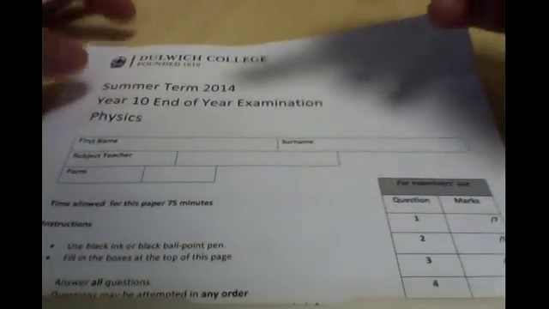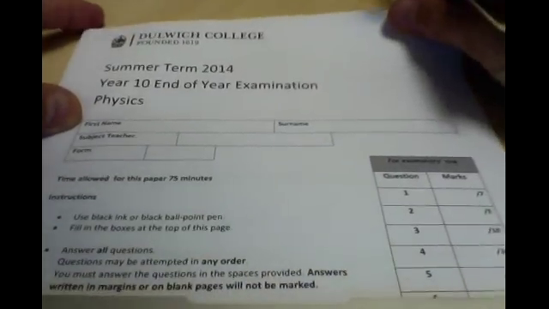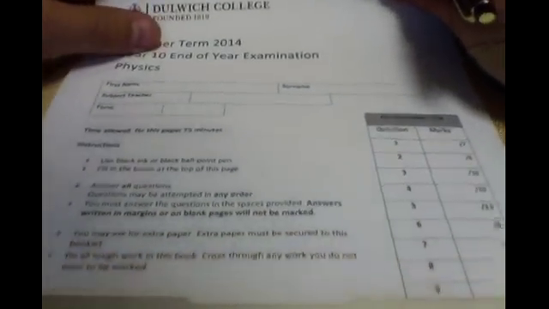Okay, here are the answers for the Year 10 end of year examination 2014. I'm going to simply go through this paper nice and quickly and show you how you get to the right answers. Okay, this is the first one.